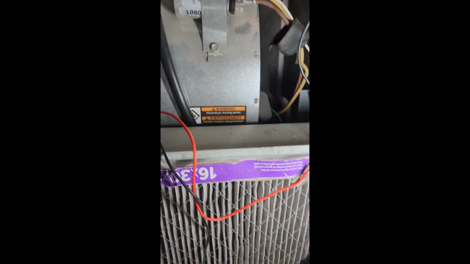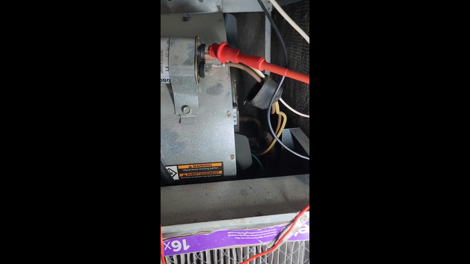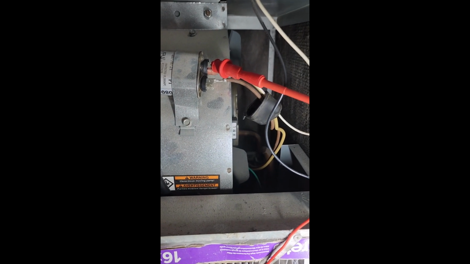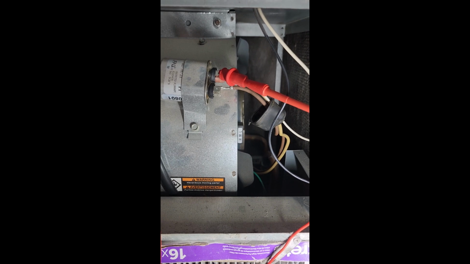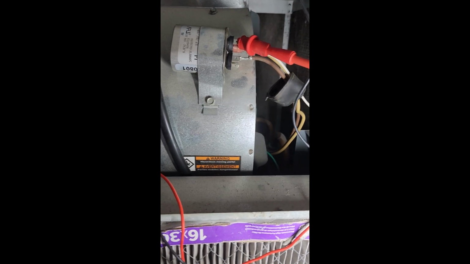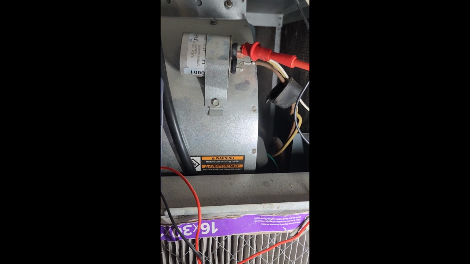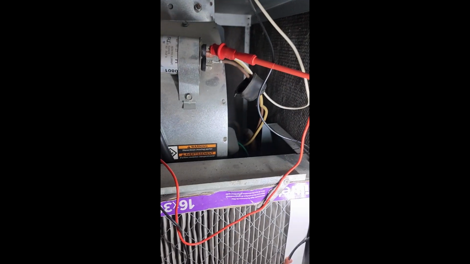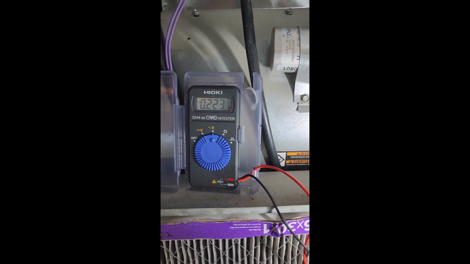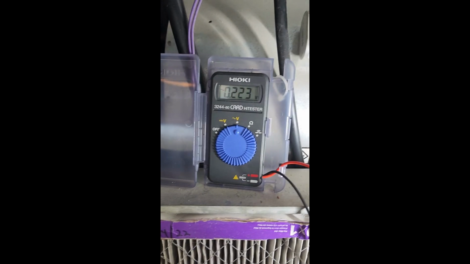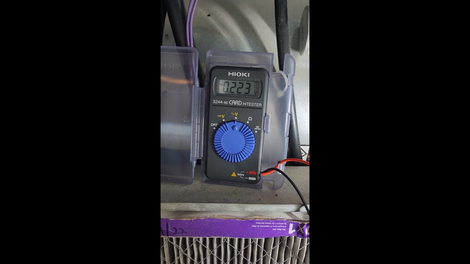We know the other leg goes to this part of the start capacitor. So again, without going into the schematics, the wiring diagrams, just using a little bit of deductive reasoning and maybe a little bit of clever engineering, we are going to turn this back on and see if we have some voltage on the meter. So this is just residual, so that doesn't mean anything.